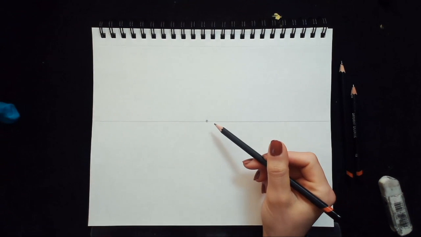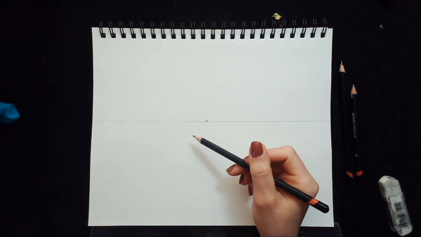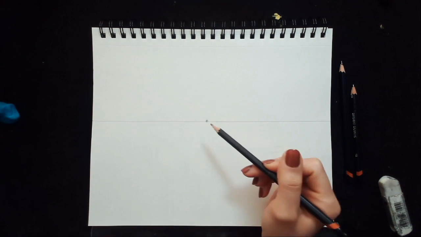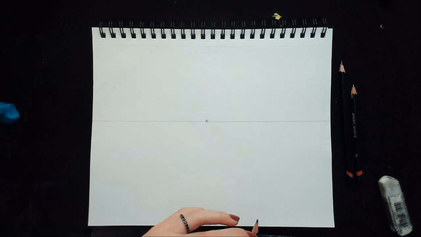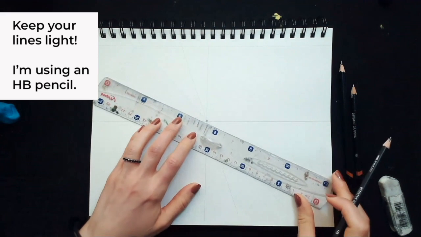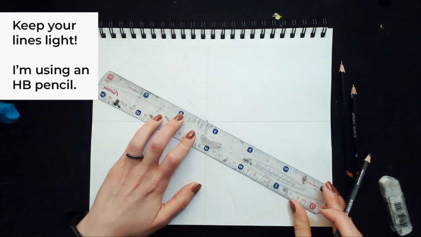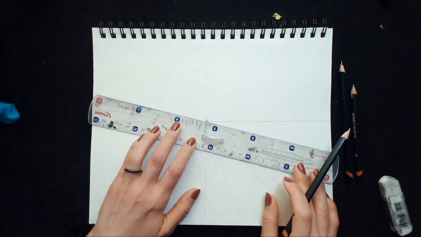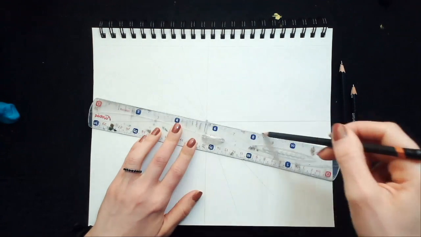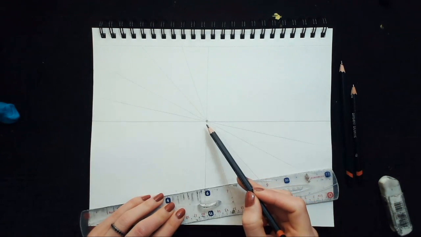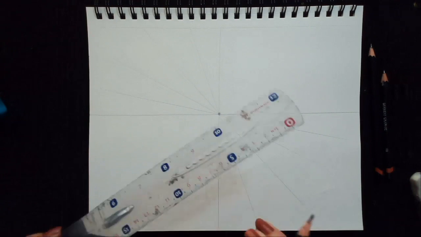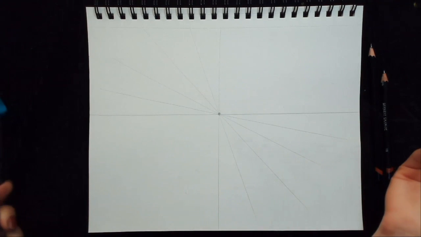Whether you're doing 1 point perspective or 2 point perspective, your vanishing points are always going to be on the horizon line. We're going to start creating converging lines that are crossing at the vanishing point, converging at the vanishing point. Do this as slowly as you need to, but make sure that all of your lines are converging at the vanishing point. And there is no specific number of lines that you need to add.